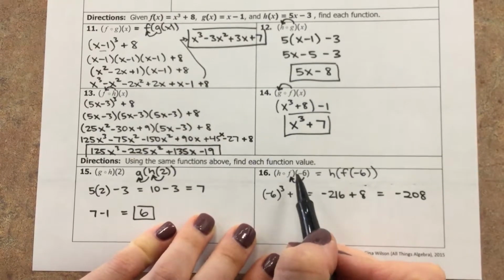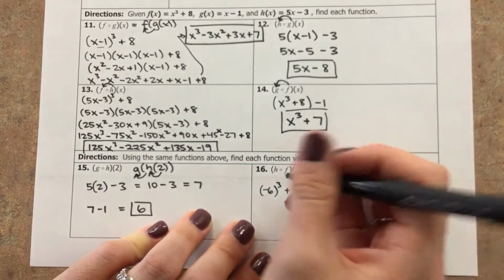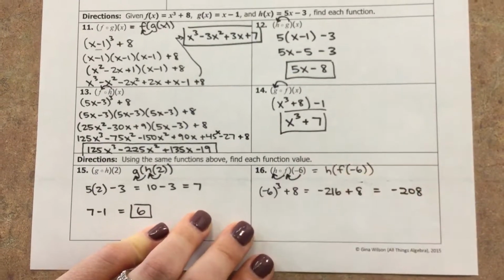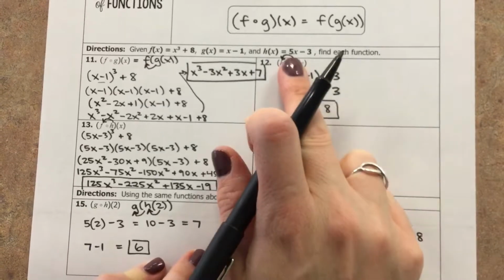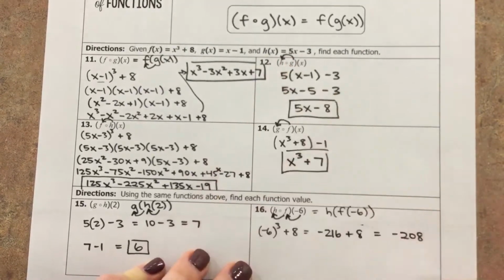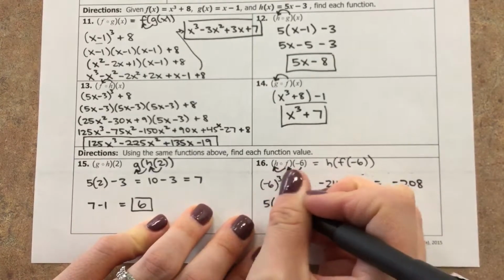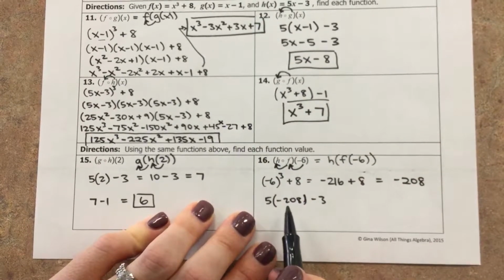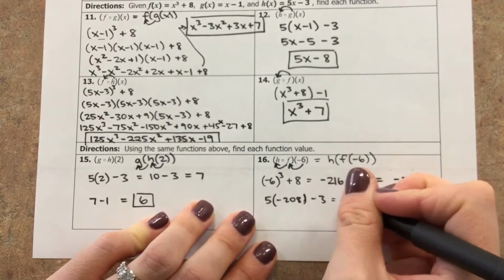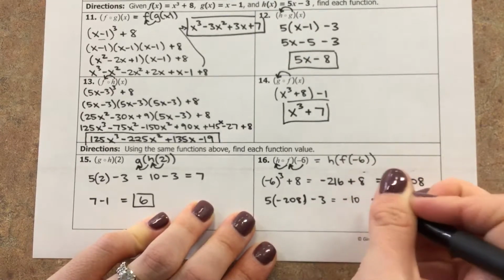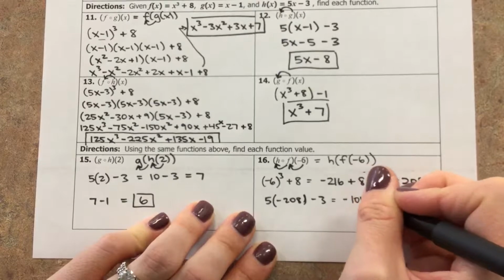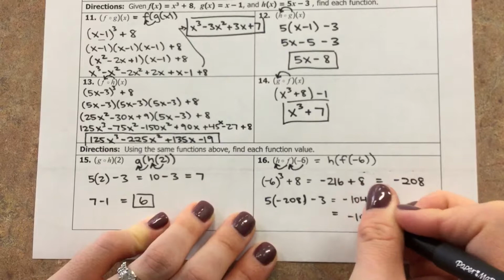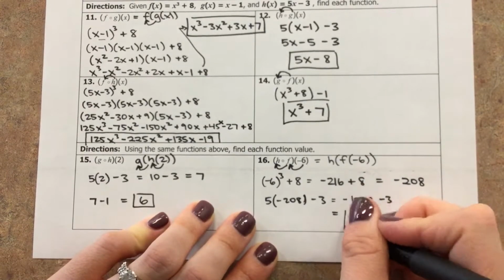So that's just the first plug-in. Now I take that negative 208 and I plug that into h. So we're working from the inside out or from right to left. So the negative 208 gets plugged into h. So 5x minus 3, we plug in the negative 208. So 5 times negative 208, that's negative, let's see, negative 1,040. And then we subtract 3. So they're both negative, so this ends up being negative 1,043. And that would be your answer.